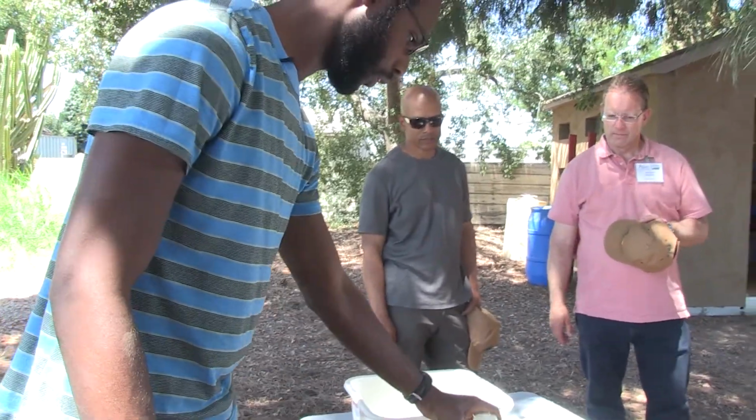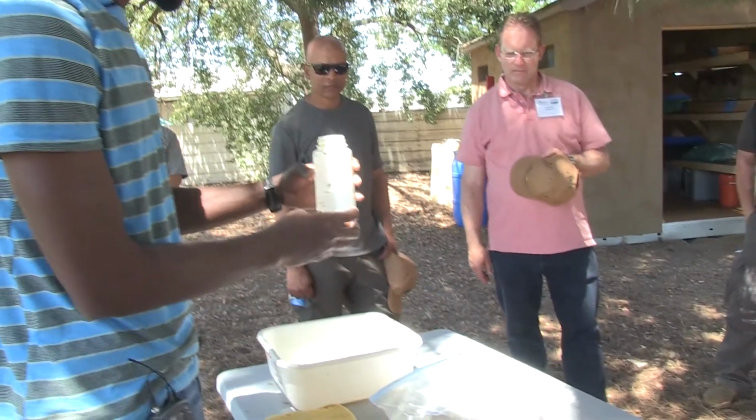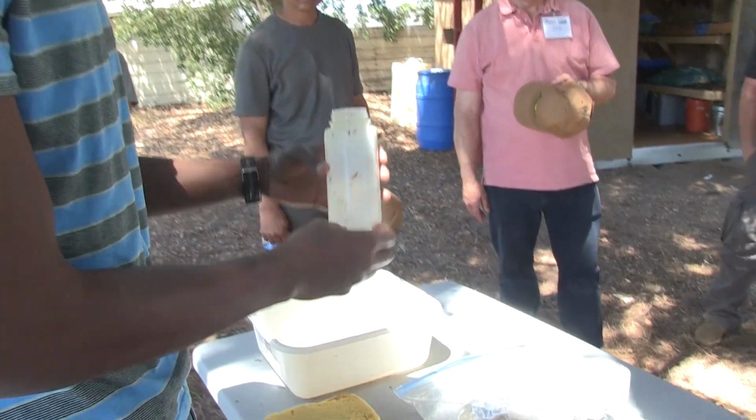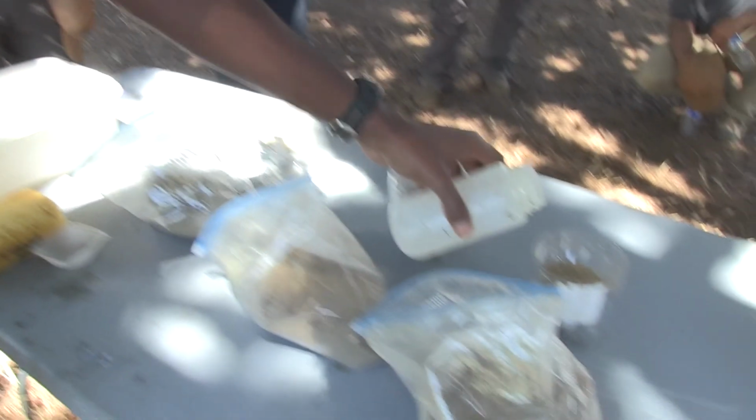Yeah, that's good. So then for this, we'll just add water to each, and we can observe the infiltration. I marked this to make sure we add the same amount each time.